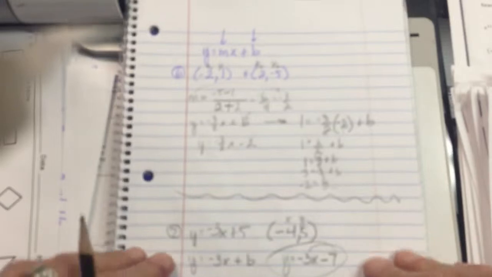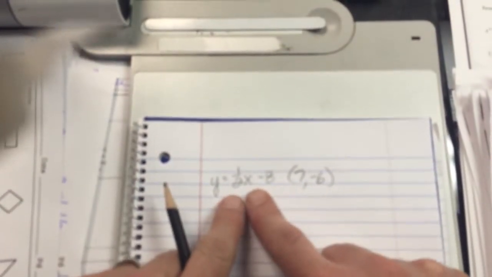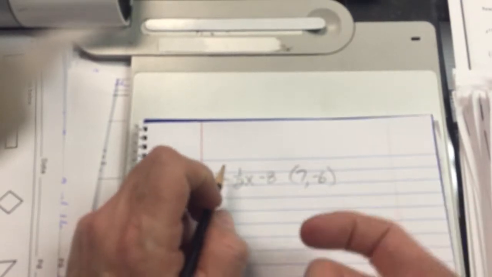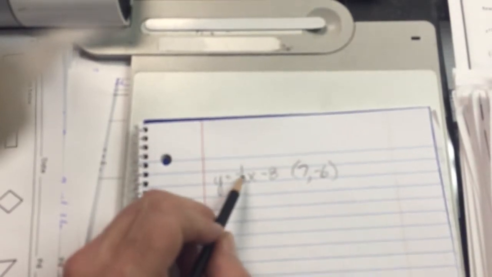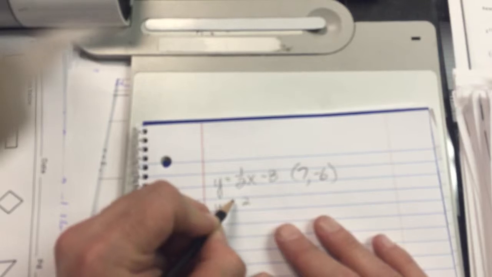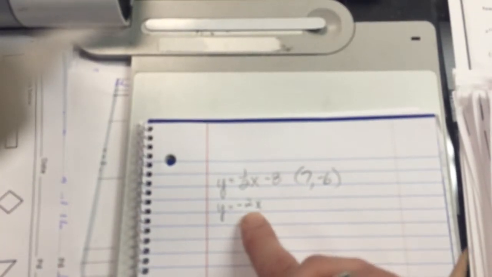Moving on to number 8, perpendicular line. They want the equation of the line that's perpendicular to y equals 1/2 x minus 8, and it has to pass through the point (7, -6). Perpendicular lines have slopes that are opposite reciprocals of each other. Since this is a positive 1/2, the reciprocal is 2/1, or just 2, with the opposite sign. So my new slope for the perpendicular line is going to be negative 2.